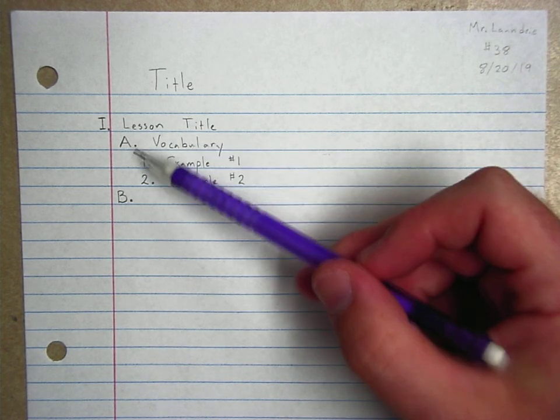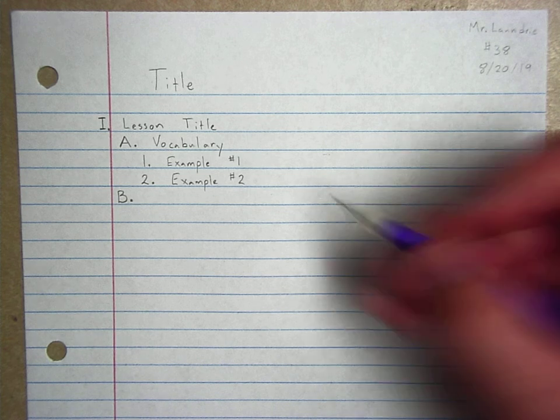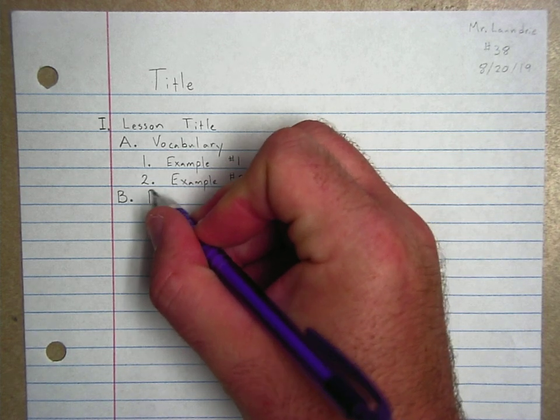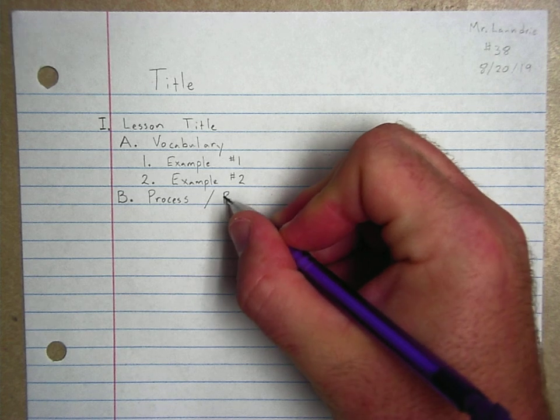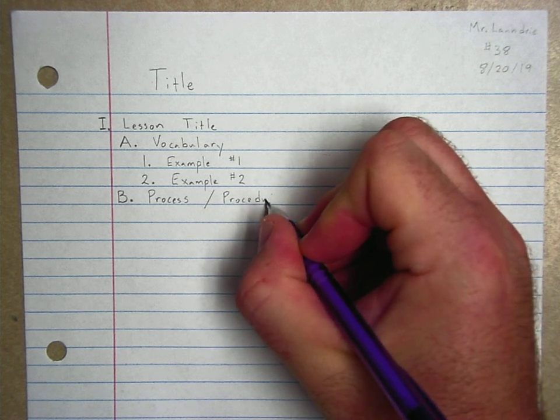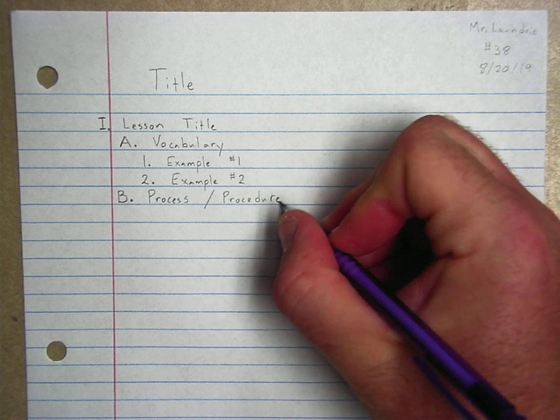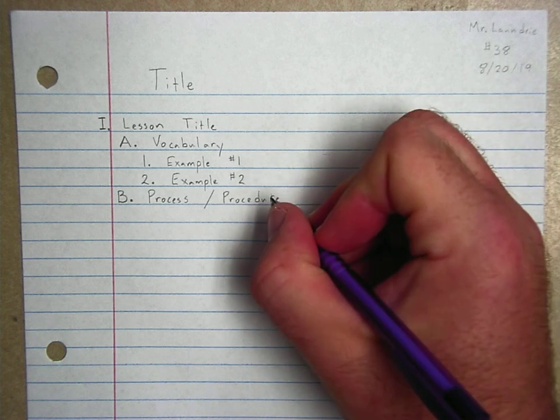we're going to back up to capital B because this goes sort of the same level. Usually there will be some sort of process or procedure that I want to show you how to do. Procedure. I have to make sure I spell this correctly for you.